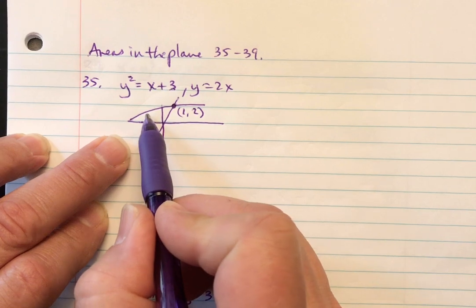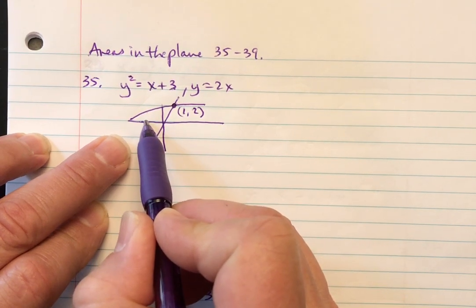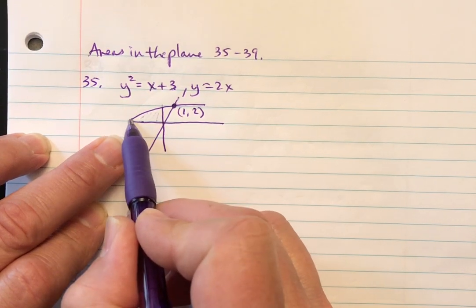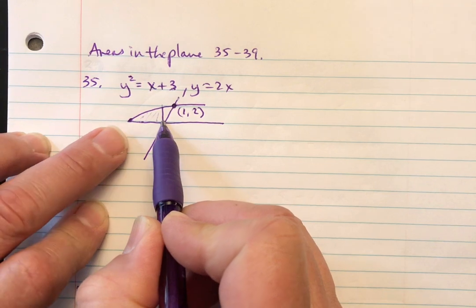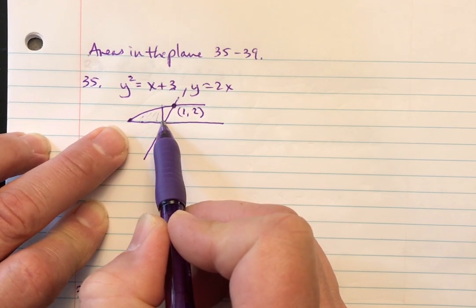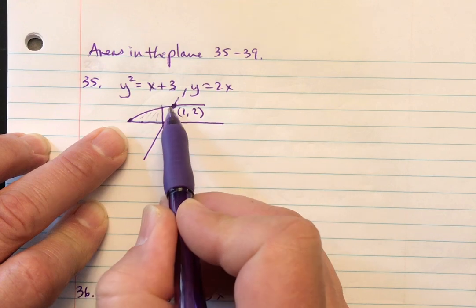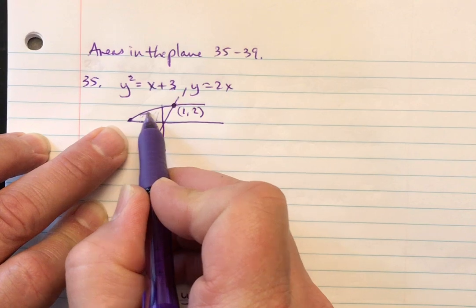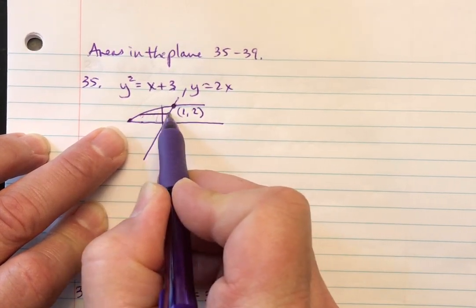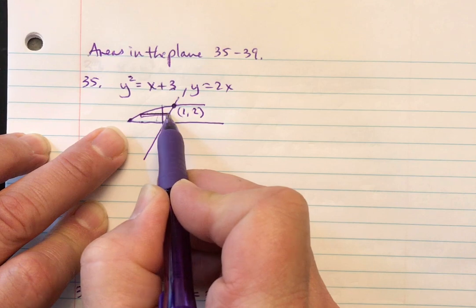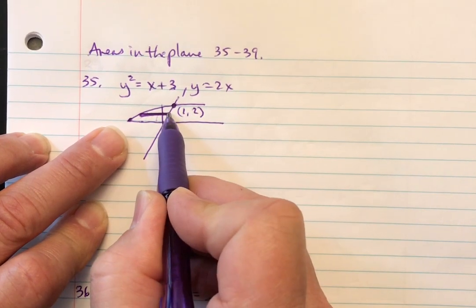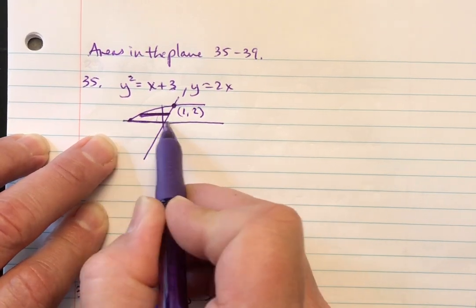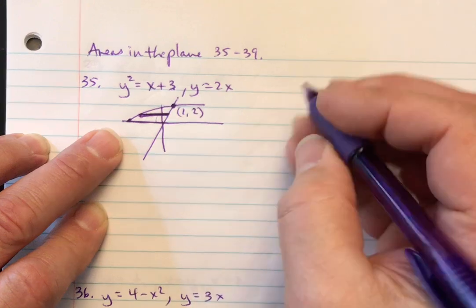Now, I could do this with vertical rectangles, and if I do that, then I can find this area between -3 and the x-axis. But then I would have to find the integral from 0 to 1. And there's nothing wrong with that. But if I use horizontal rectangles, then I can find the length of the rectangle using right minus left, and then integrating from 0 up to 2. And that's the choice I'm going to make.